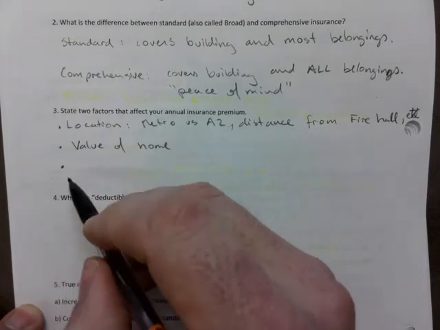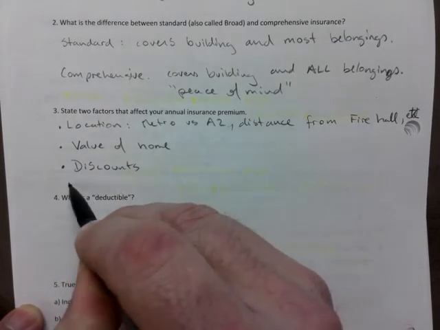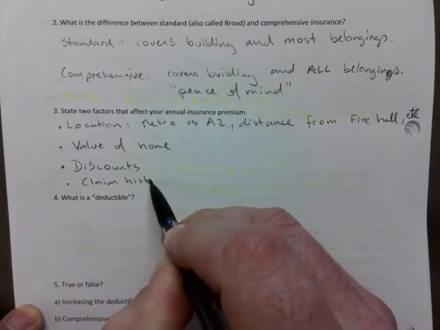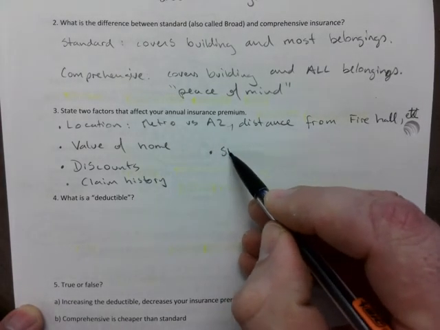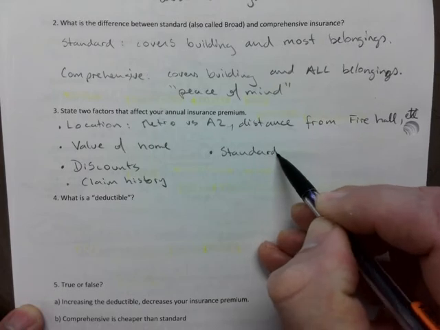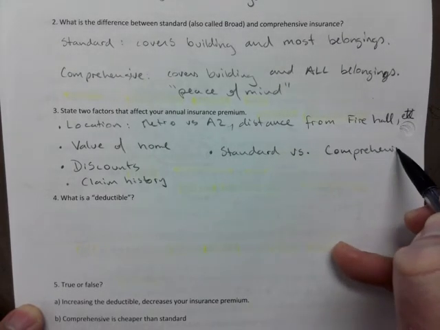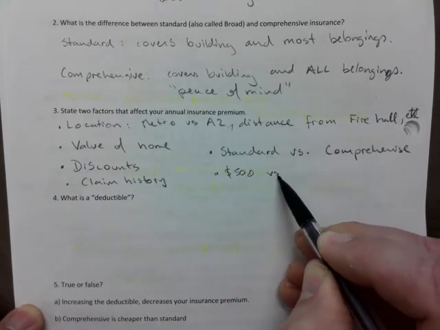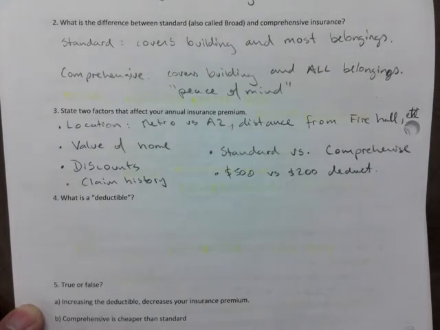Value of home, any discounts that you might have, claim history. I'm giving you more than 2, of course. Standard versus comprehensive. $500 deductible versus $200 deductible. All of those things play a role in that.